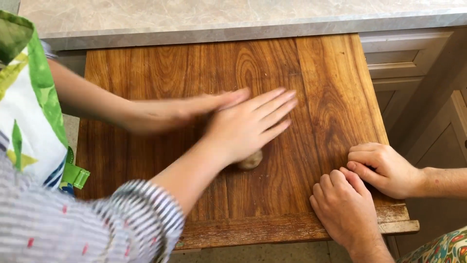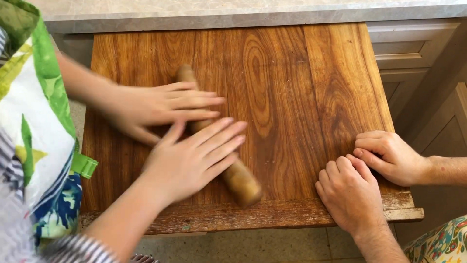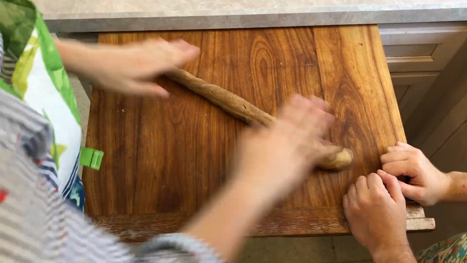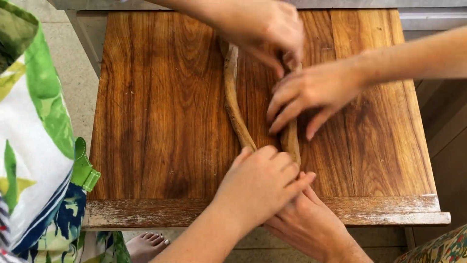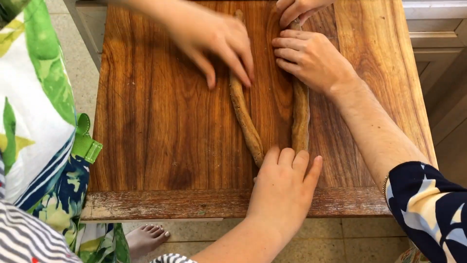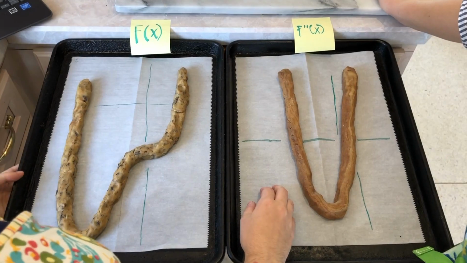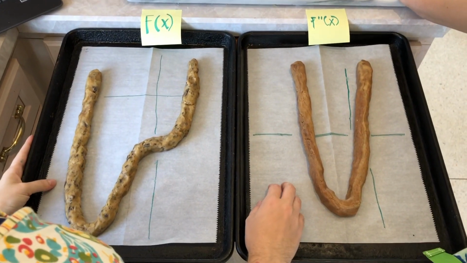Now it's time to take a look at our second derivative. To do that, we're going to be using our cinnamon dough to form the second derivative equation, 12x squared plus 18x. To use our second derivative, we're looking at concavity.